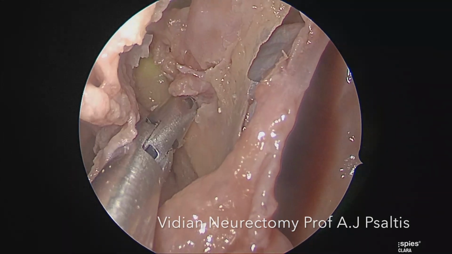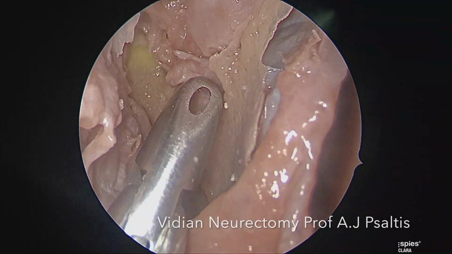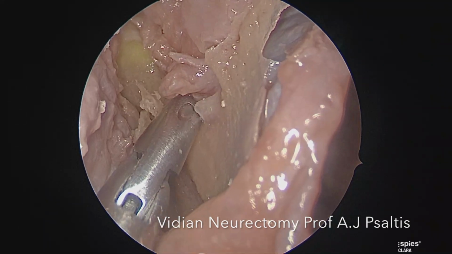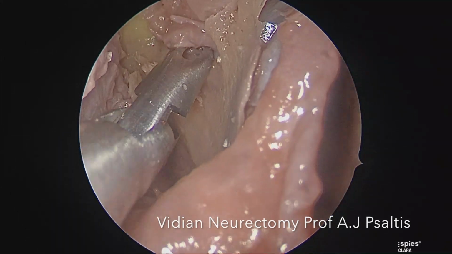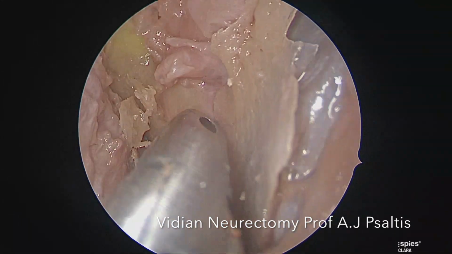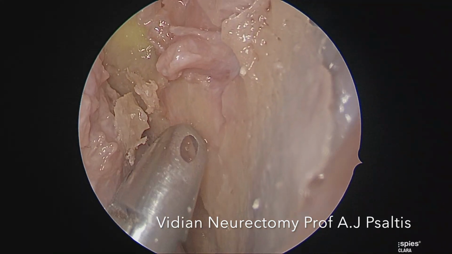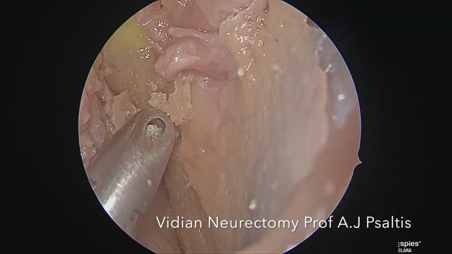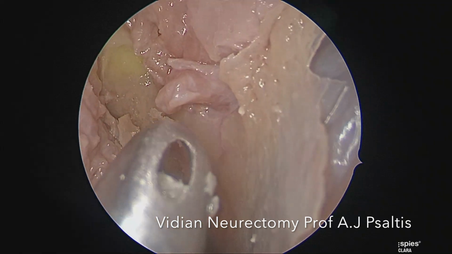This is probably the key step to the Vidian neurectomy. Removal of the bone identifies the periosteum overlying the pterygopalatine fossa. Beneath the periosteum lies the fat.